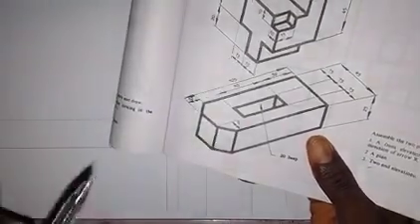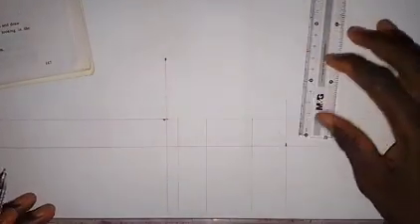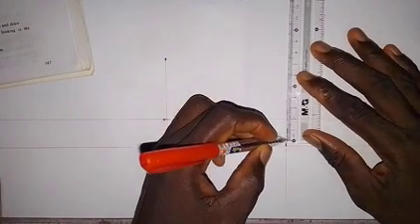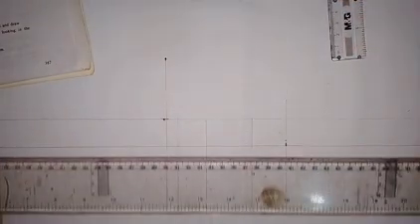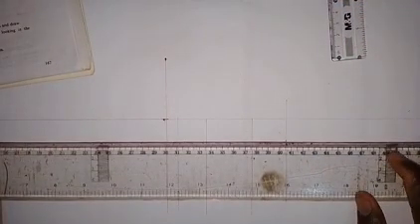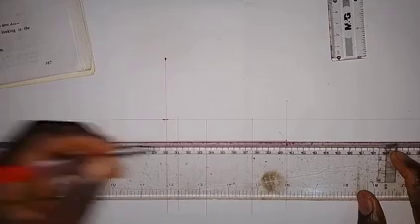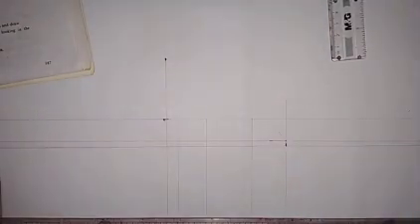So we are going to take that 20, so this is 20 millimeters here. And we are going to draw a horizontal line to both left and right. Okay, so let's take note of that.